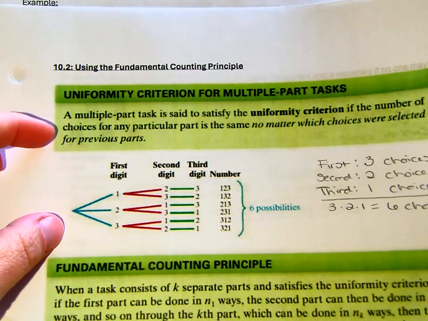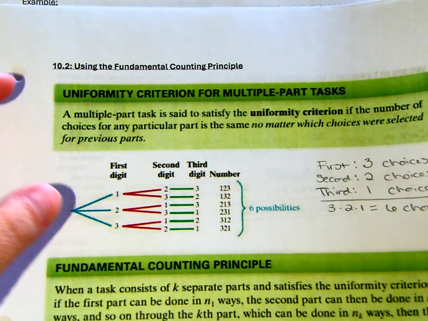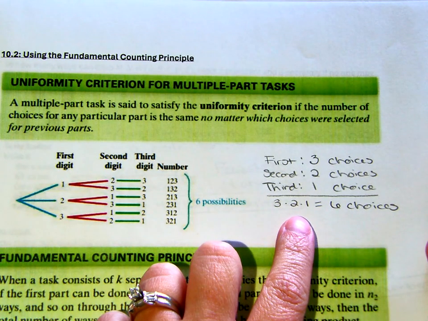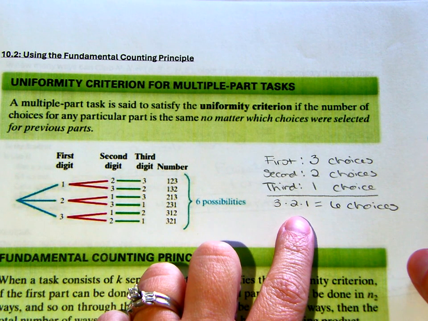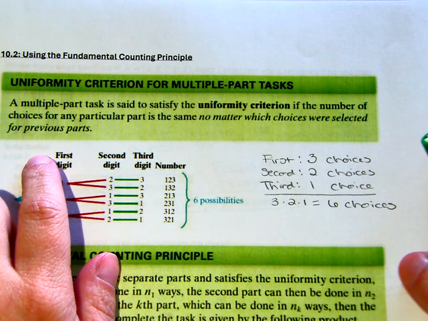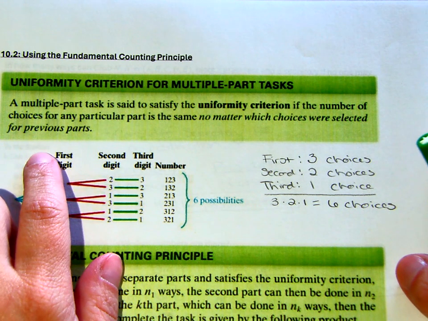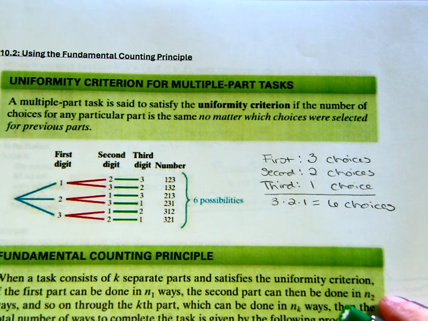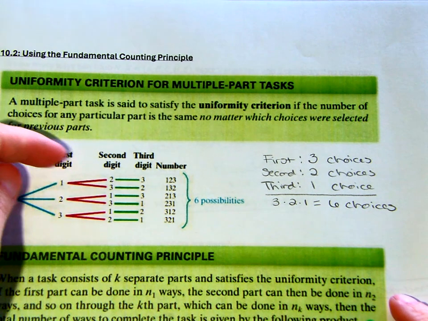And since it has uniformity, we're able to use this fundamental counting principle. But we have to verify the uniformity first. Not every problem from 10.1 had uniformity. So you just have to be careful and make sure that you're understanding exactly what it's asking for. And as long as there's always the same number of possibilities in every category, then you can do this.